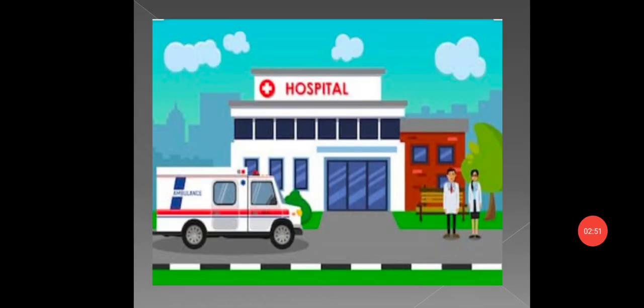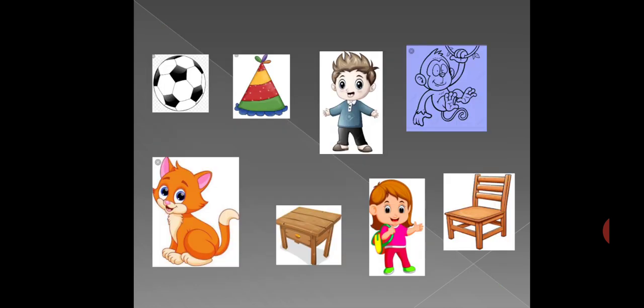Let us proceed further. Now see the next picture. Look at the picture carefully and name them. You can see the slide on the video. There is a question for you. Look at these pictures and name them. There are about 8 pictures on the slide and you have to look at the pictures carefully and name each of them correctly.